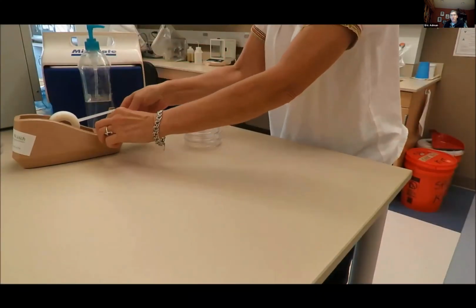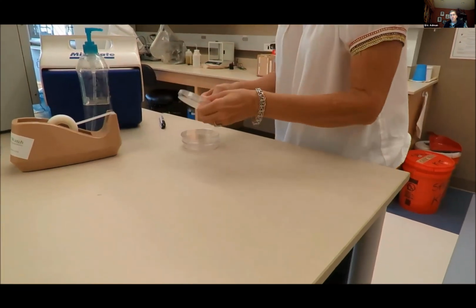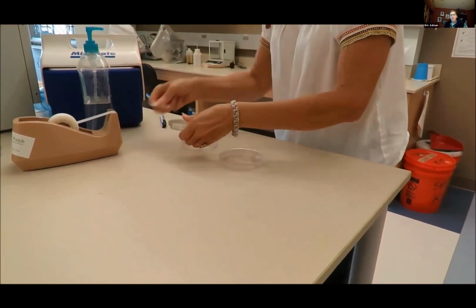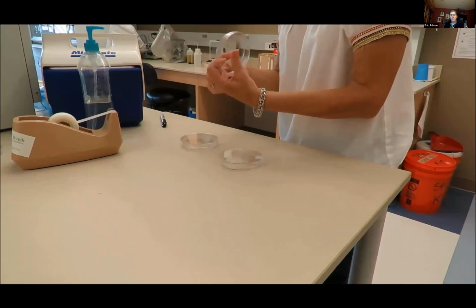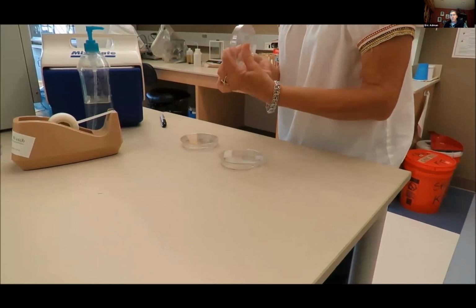Prepare your Petri dishes by taping the top, the larger piece, to the bottom, the smaller piece, on one side of the dish. Keep the dish closed as much as possible to avoid contamination.